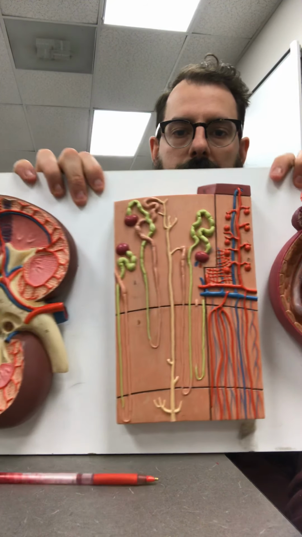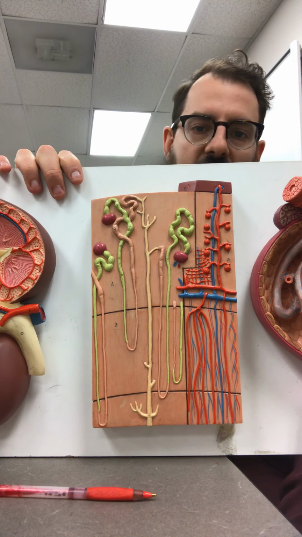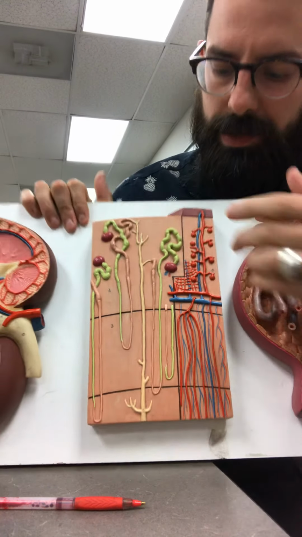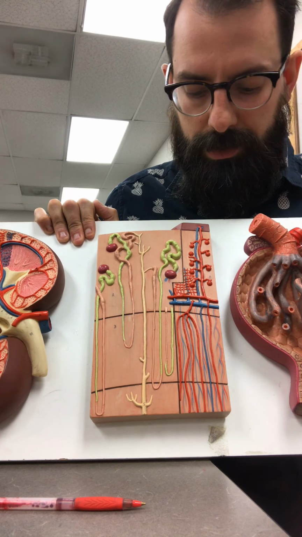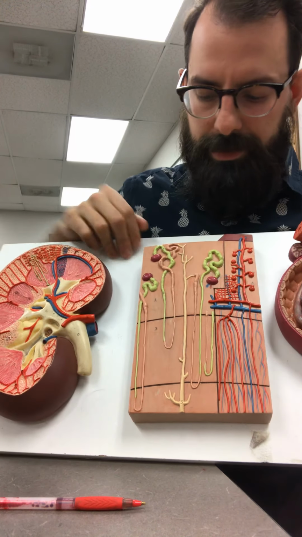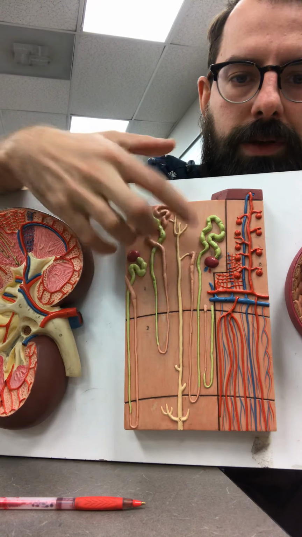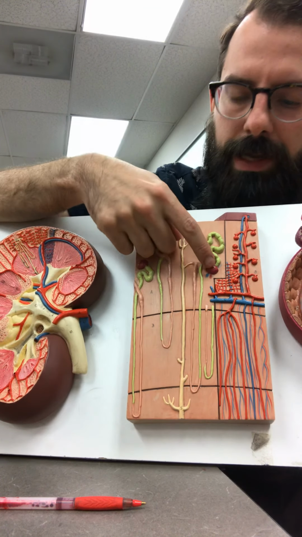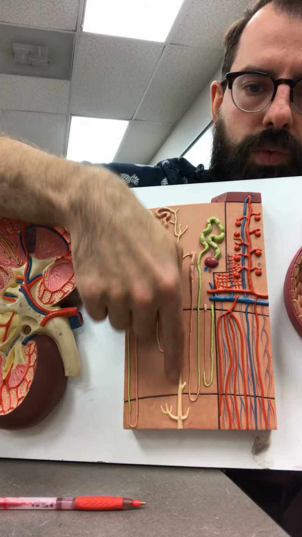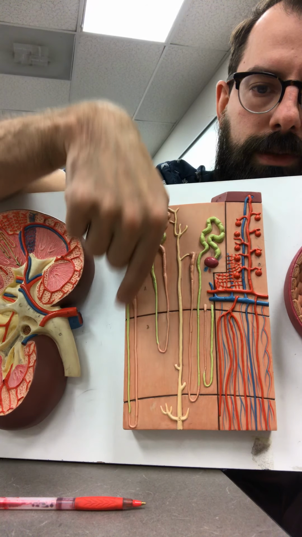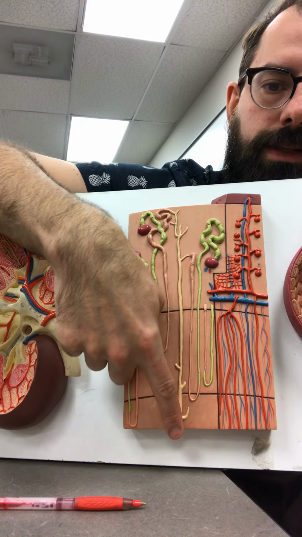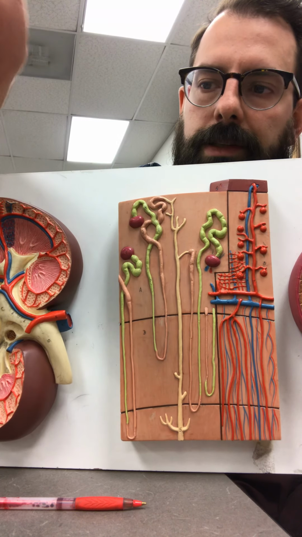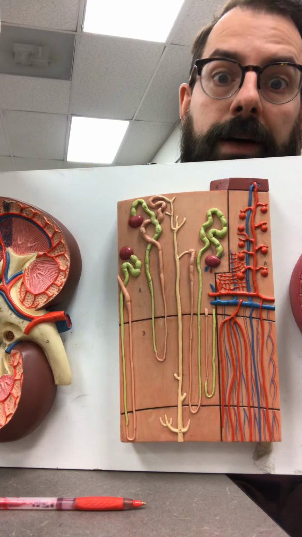And if we zoom in a little bit on this magnification of the model, you see here some of these red balls that represent these glomeruli. And then even here, these red balls represent Bowman's capsule surrounding a glomerulus. And Bowman's capsule leads into the first part of this winding nephron tubules that ultimately leads into collecting ducts, which together empty into minor, then major calyces, renal pelvis, ureter, bladder, urethra, toilet.